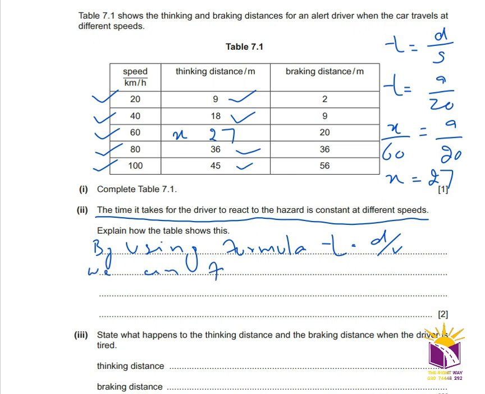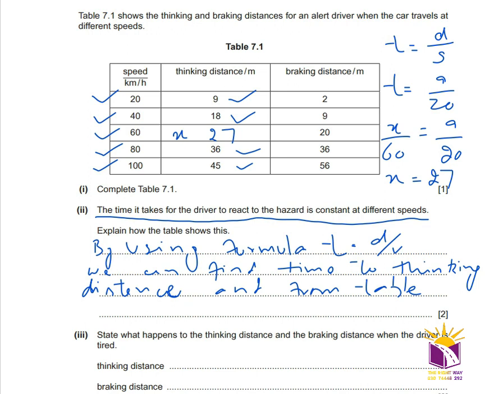We can find time of thinking distance, and from the table we can say that 9 by 20 is equal to 18 by 40 is equal to 27 by 60.